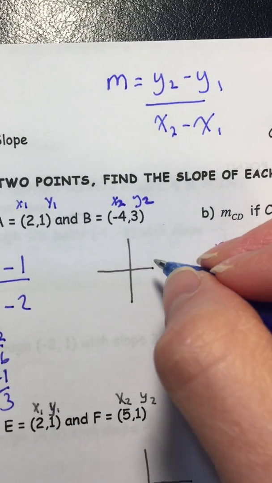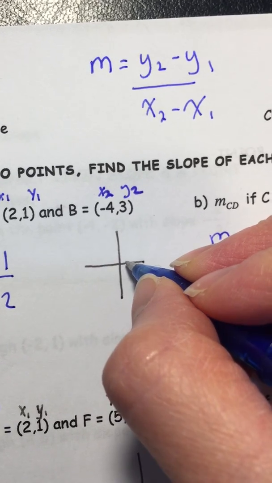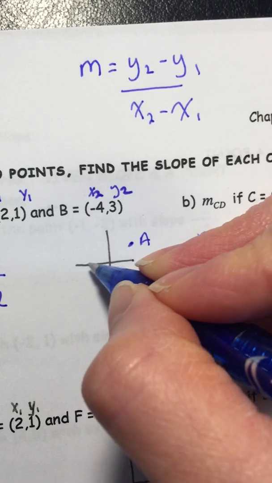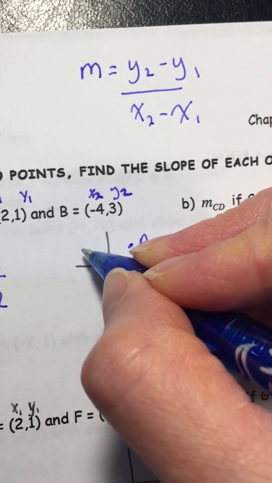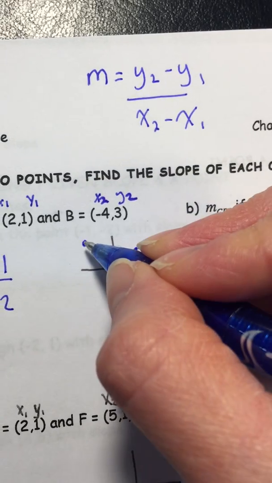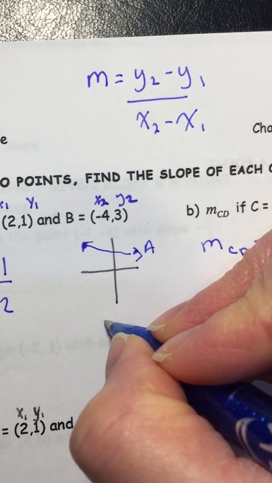And we could always just draw a quick sketch to see if it makes sense. If we were at a point of 2 over and 1 up, that's approximately there. And my other point would be negative 4 and 3. I just have to know like it's higher than the other point. And then I can see that that line has a positive slope.